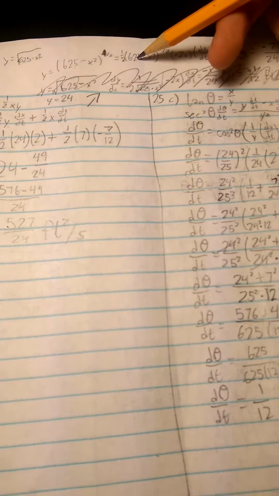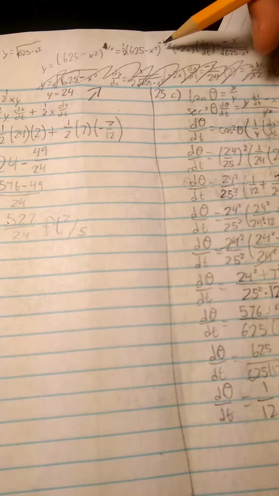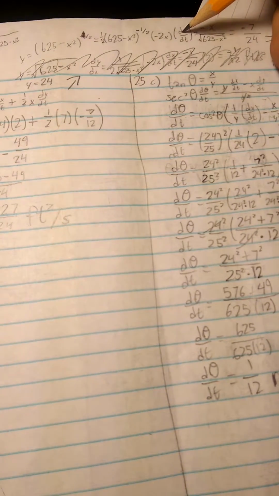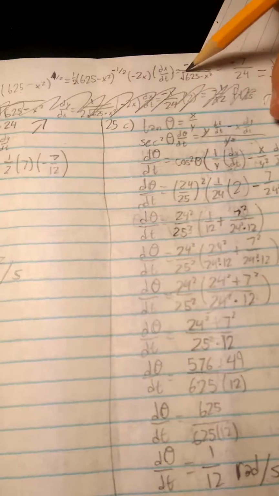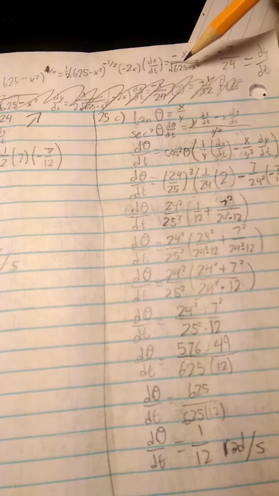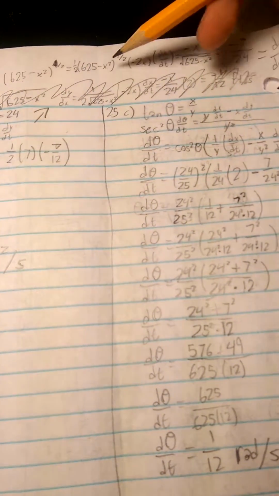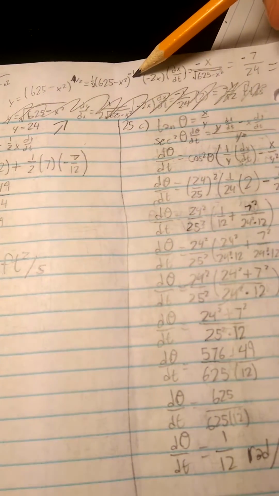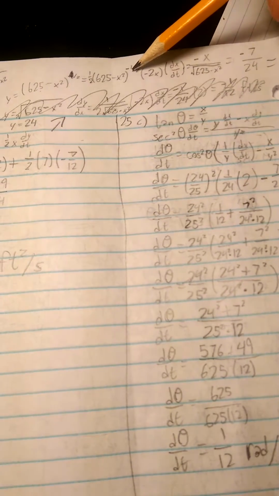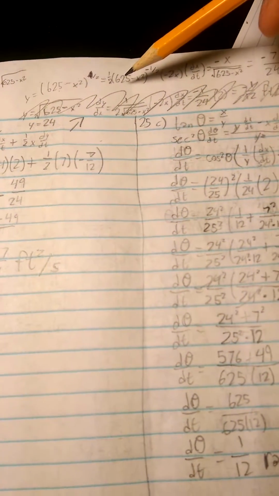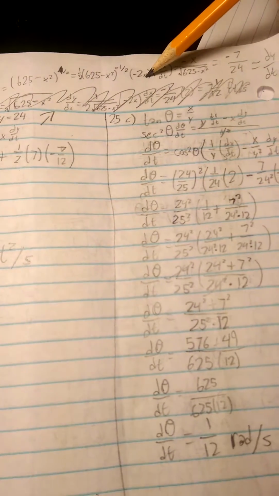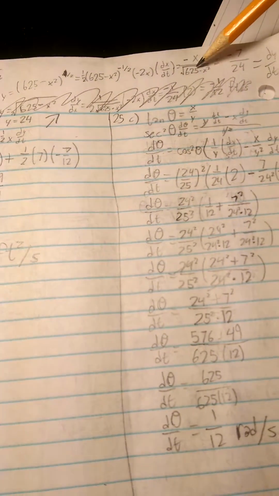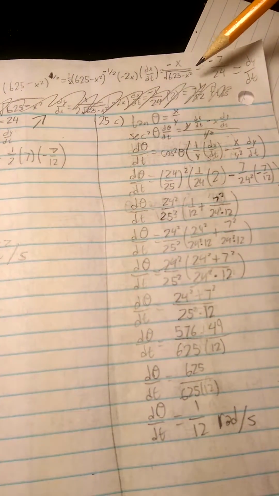So the derivative of 625 is going to equal 0. Negative x squared is going to end up deriving into negative 2x. And then out of all that, you take out dx over dt, which then equals, first off, the negative 2 is going to cancel out with the half, and you're going to want to put this in the denominator because it's a negative exponent, and it's going to be the square root in the denominator. So you're going to end up with negative x over the square root of 625 minus x squared.